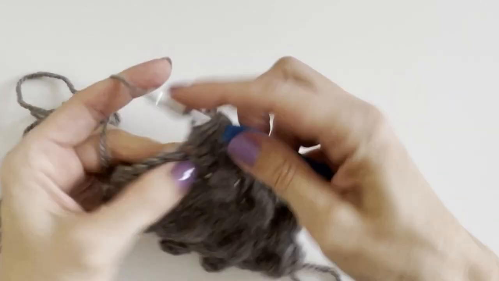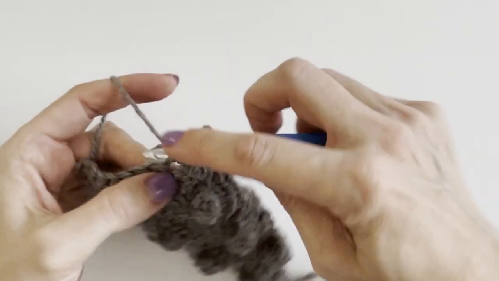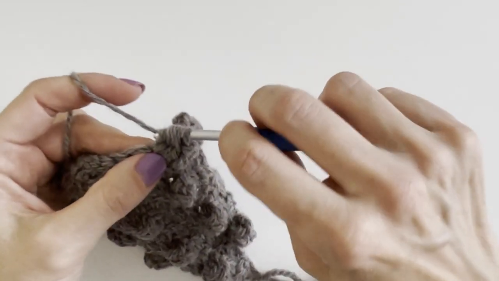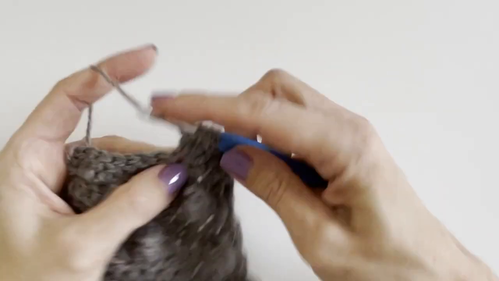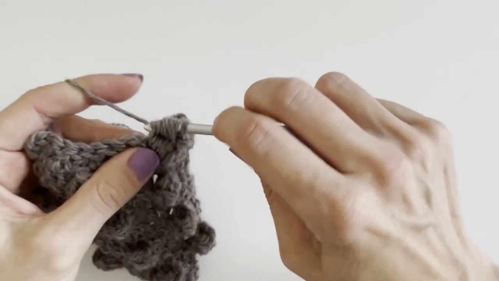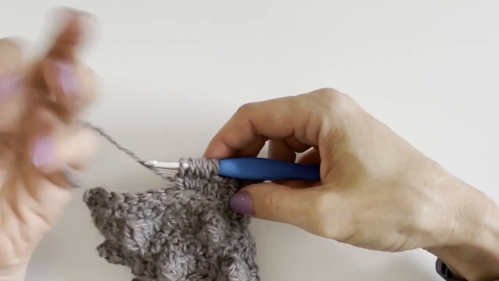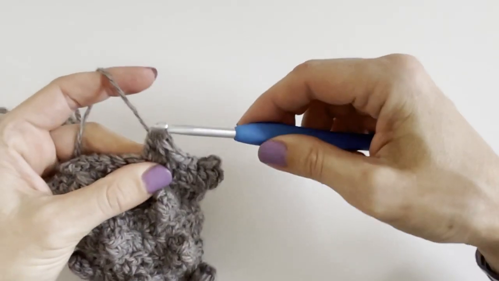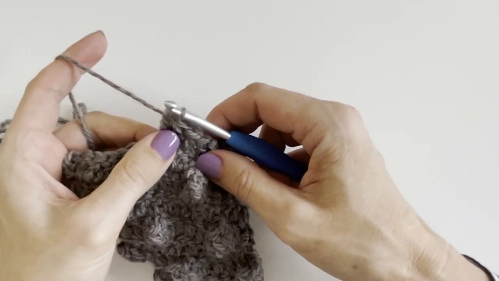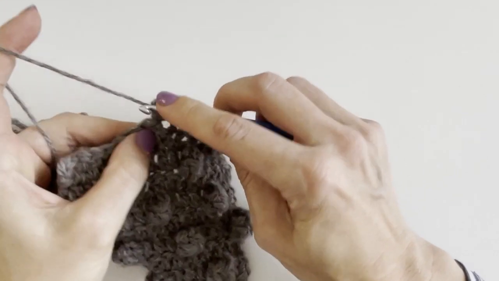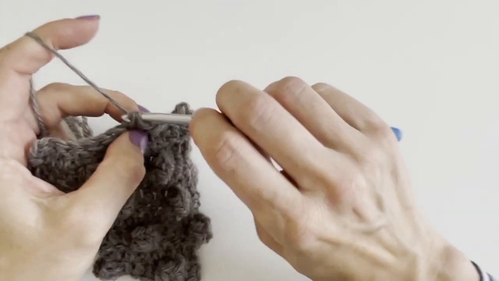keep 3 loops on the hook, yarn over into the same stitch, and repeat this pattern till you have 6 loops on the hook. When you have 6 loops on the hook, yarn over and draw through all 6 loops. If you work into your next stitch with 1 single crochet US turns or 1 double crochet UK turns, you create a more round bubble.